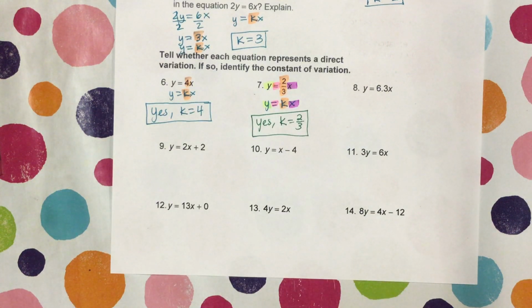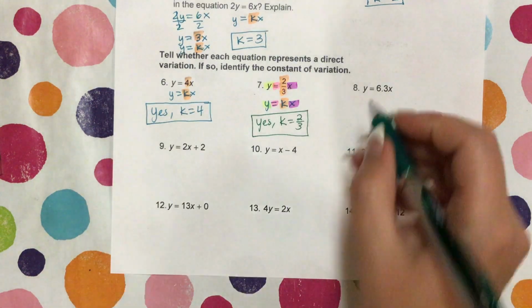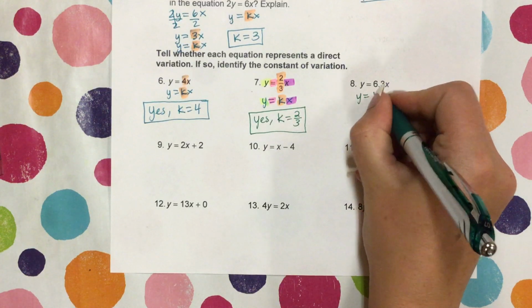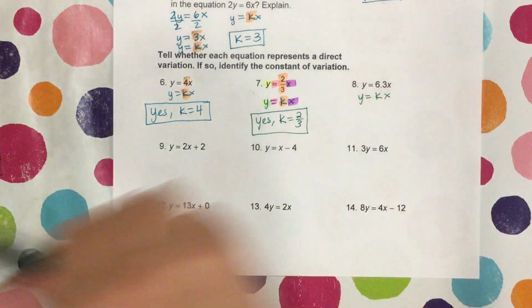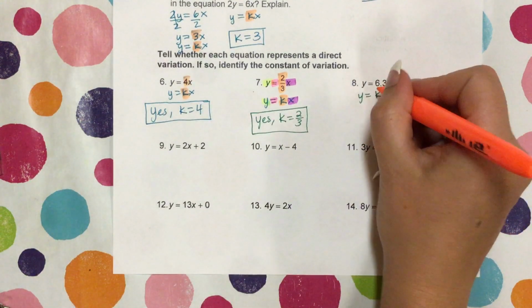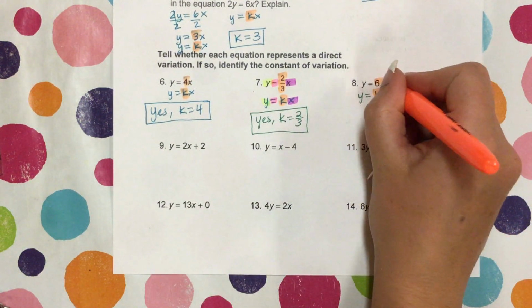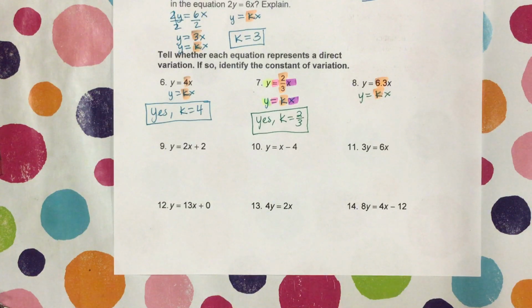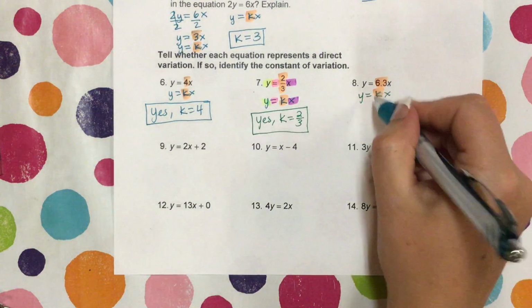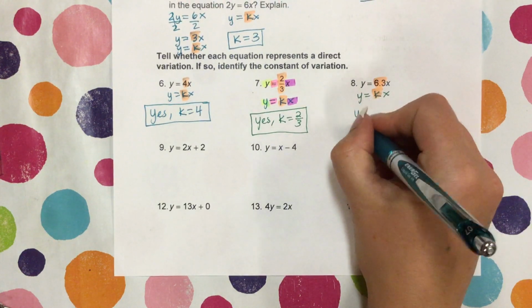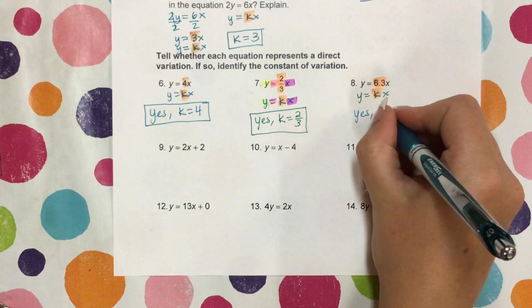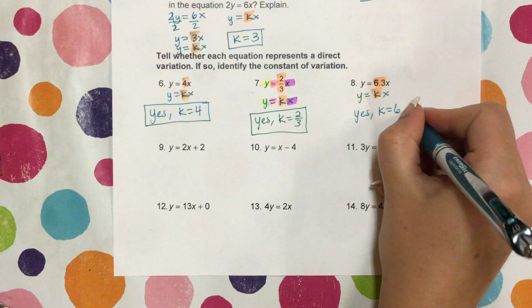Let's look at number 8. Is number 8 of the form y equals kx? Well, they both have a y, they both have an equal sign, they both have an x, and they both have a number in front of the x. And it's a decimal, but that's totally okay. The constant of variation can be a decimal. So is this a direct variation? Yes, it is. K is equal to 6.3.